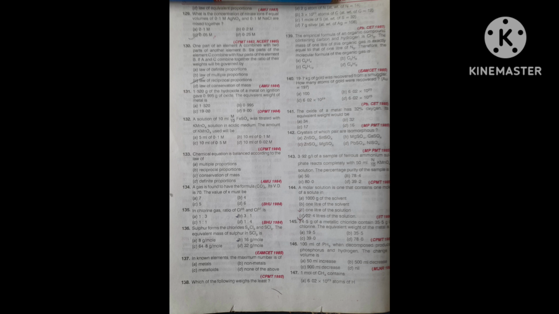Third option, 1.81 into 10 to the power 23 molecules of methane. Fourth option, 3 gram of carbon. You can answer it very easily. Just think.